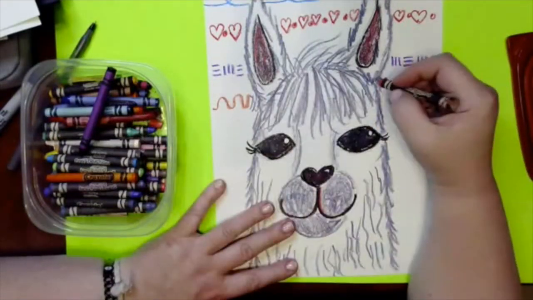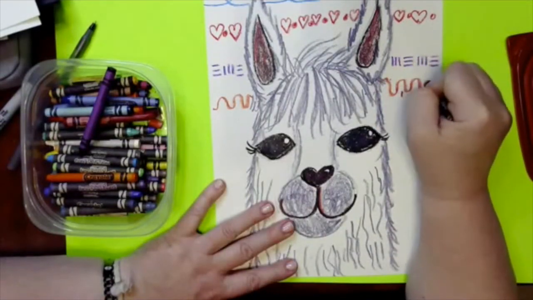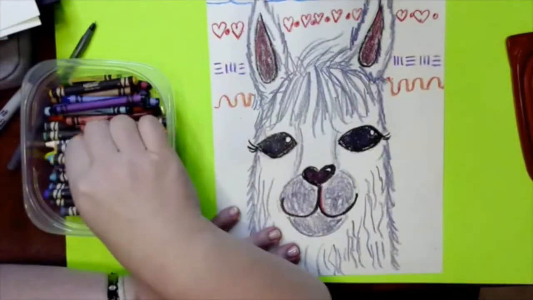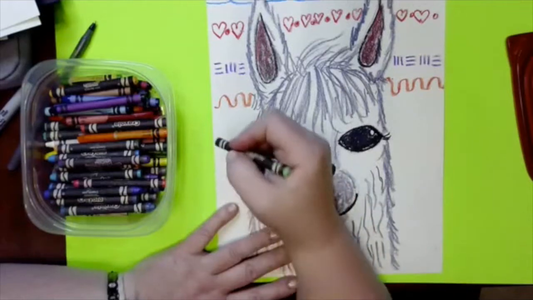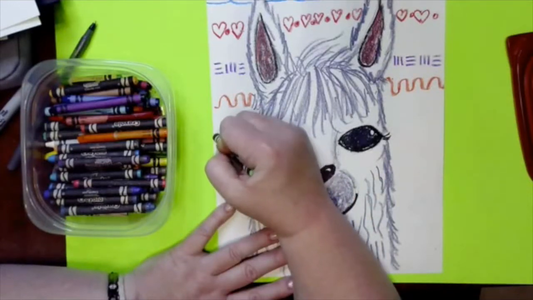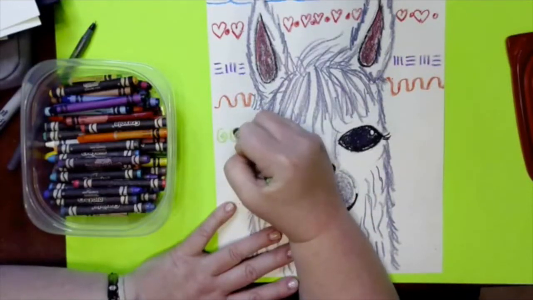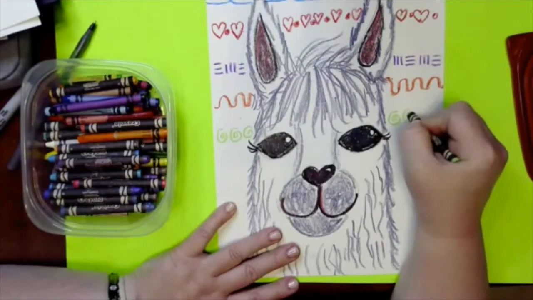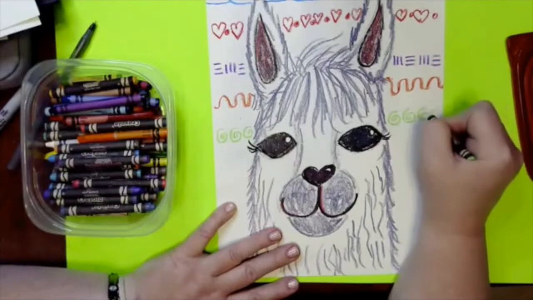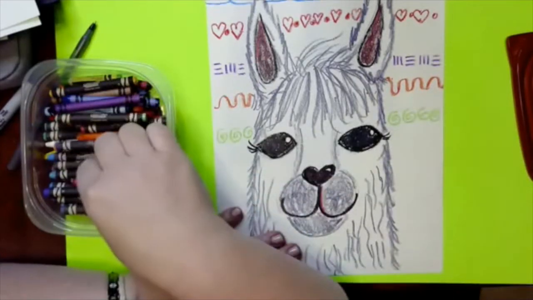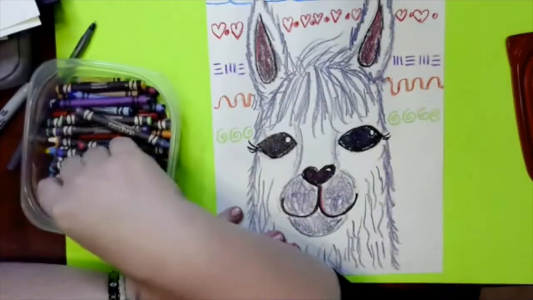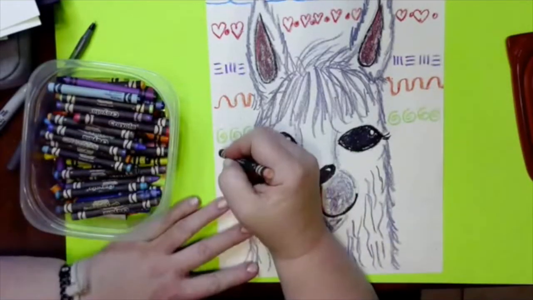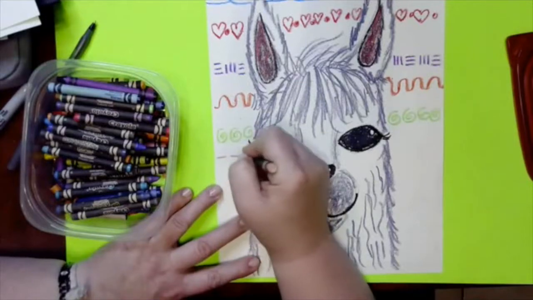Luckily, broken crayons still color. There's 4. Come in with my next one. Maybe I'll do like a spiral line. 5. My next one will maybe be like a dashed line. 6.